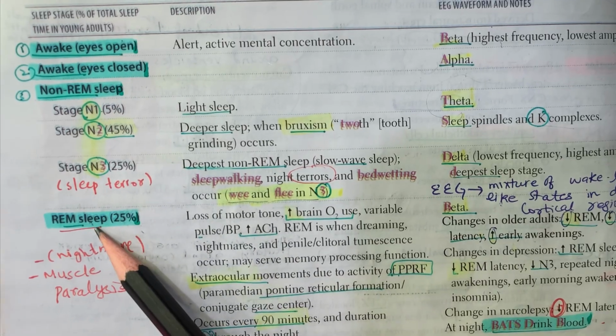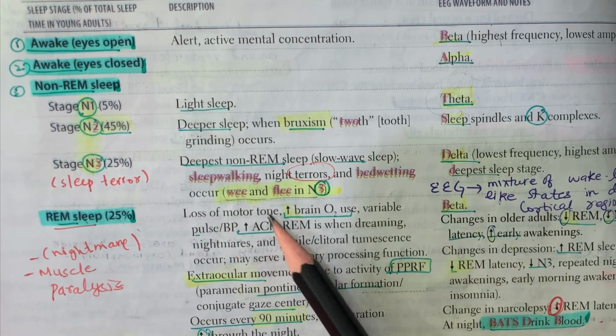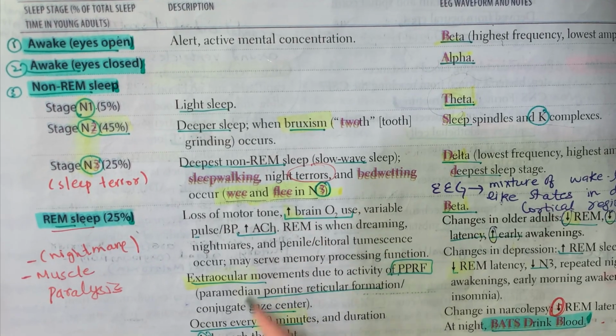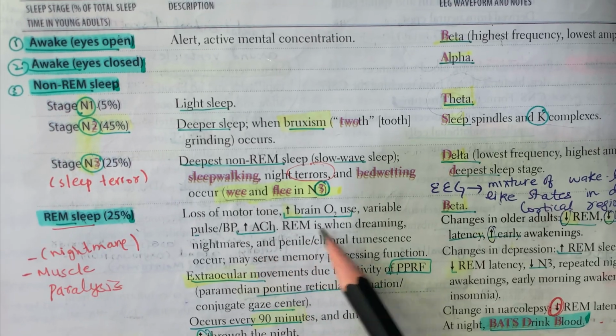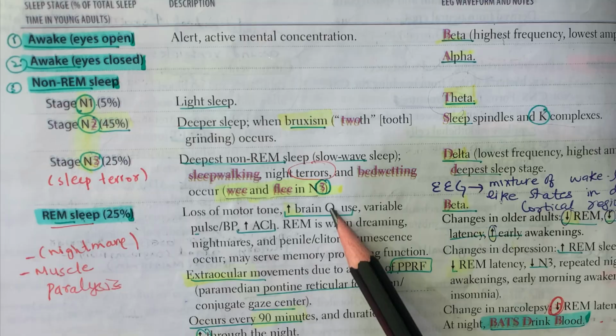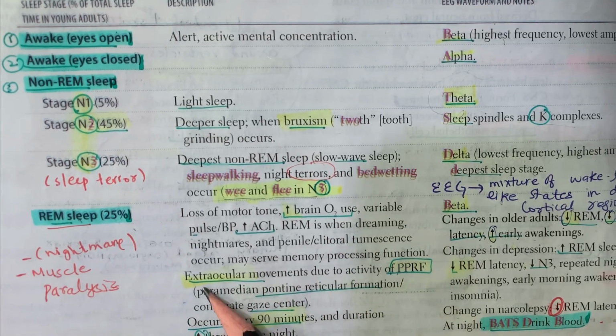Non-REM, and after non-REM you have REM. In REM sleep, which is 25% of your sleep, you have loss of motor tone, increased brain oxygen use, variable pulse, increased blood pressure, and acetylcholine. We will get to why oxygen use increases. REM is when dreaming, nightmares, and penile and clitoral tumescence occur. That is why brain oxygen use is increased. It may serve memory processing function.